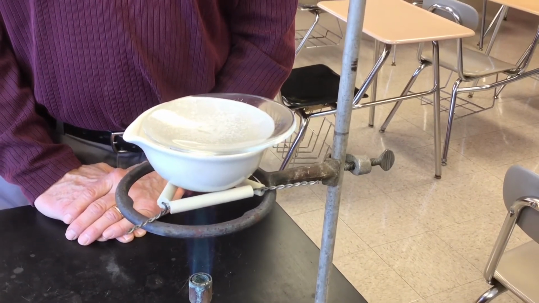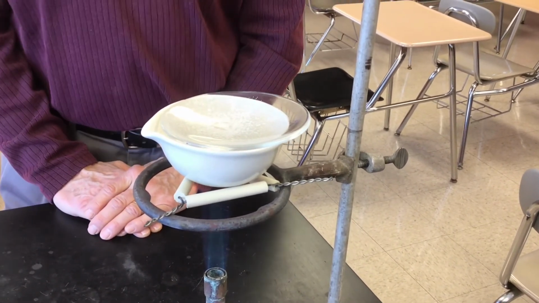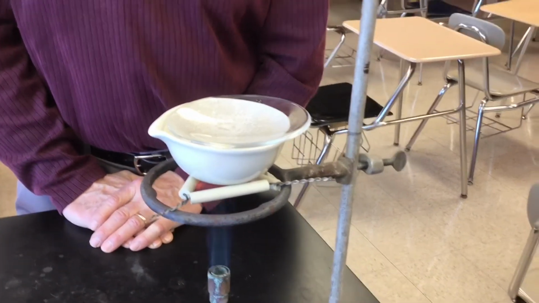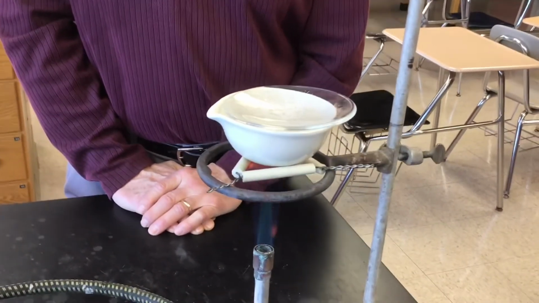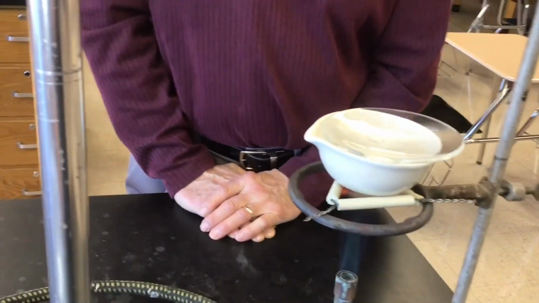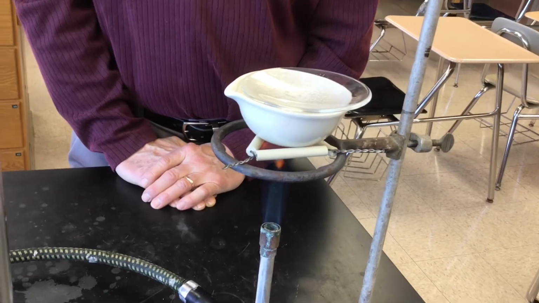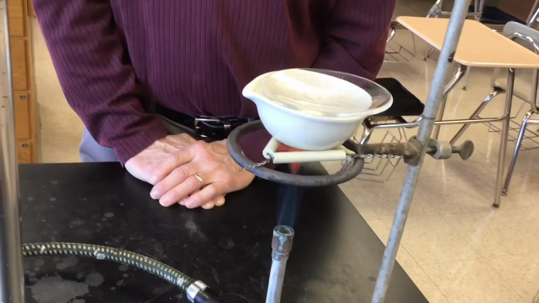Well, we'll have to let it cool a while before we can weigh it. When students don't have much experience, we've seen students turn the burner off and just grab that very hot evaporating dish and watch glass. Yeah, it doesn't look hot, but it's hot.